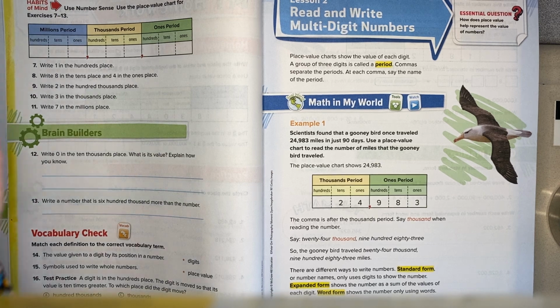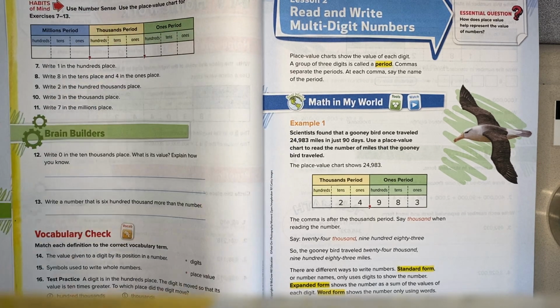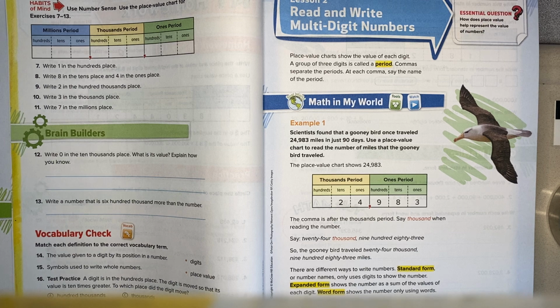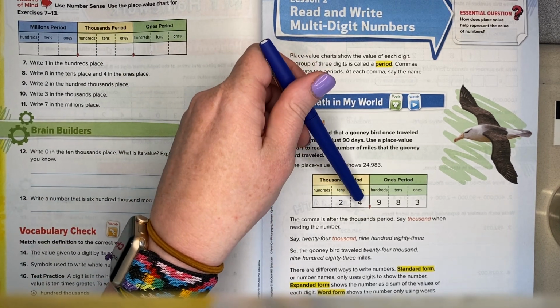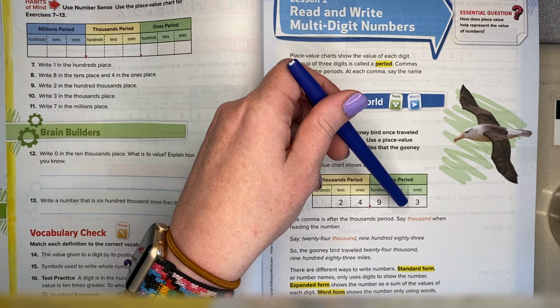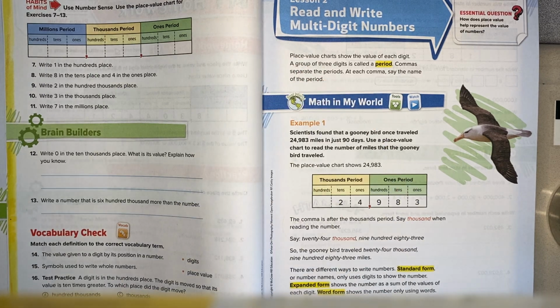Let's look at that first example right here on page 17. It says, scientists found that a Goonie bird once traveled 24,983 miles in just 90 days. Use a place value chart to read the number of miles that the Goonie bird traveled. The place value chart shows 24,983, okay?